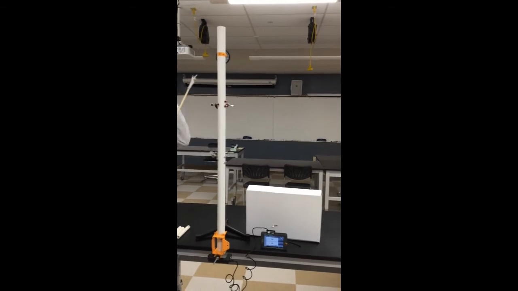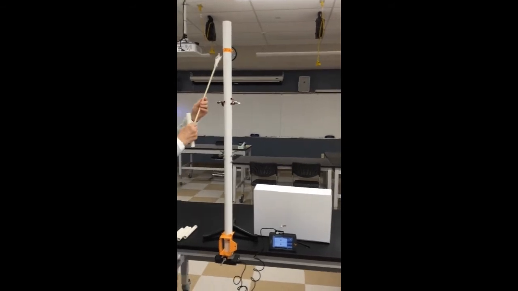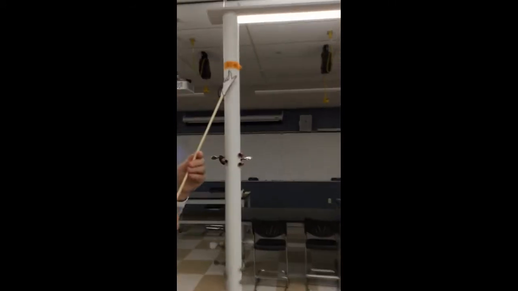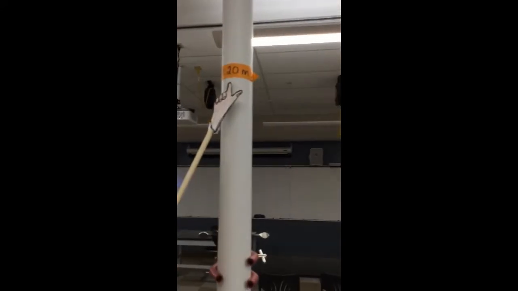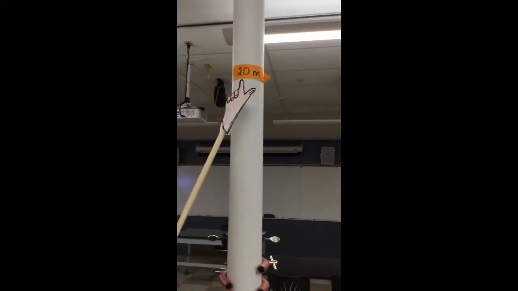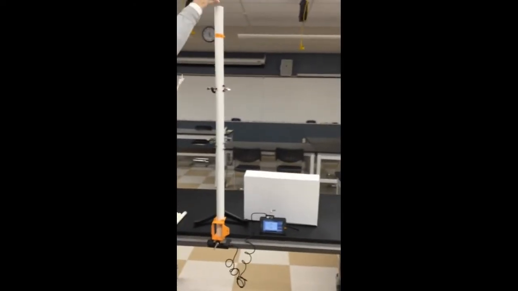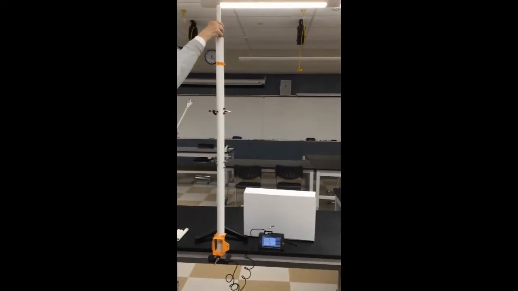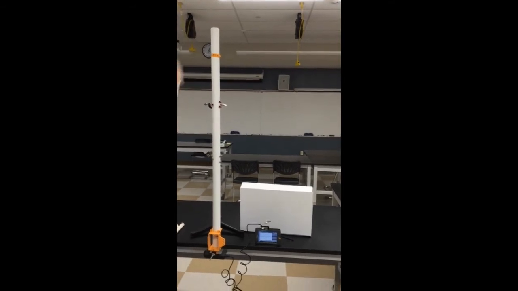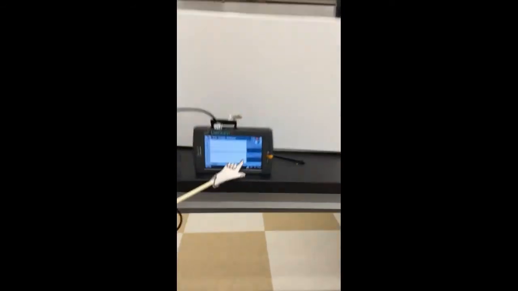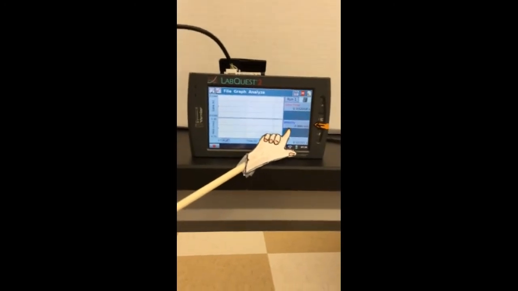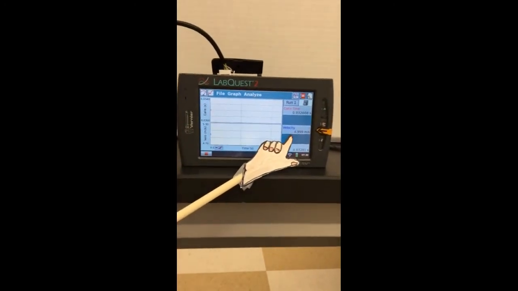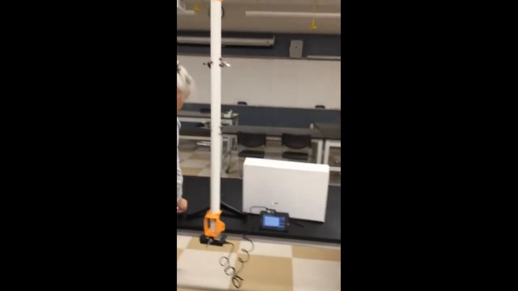We are up to tube number 7. It is 1.20 meters. Run 1. The velocity is 4.999. Run 2.